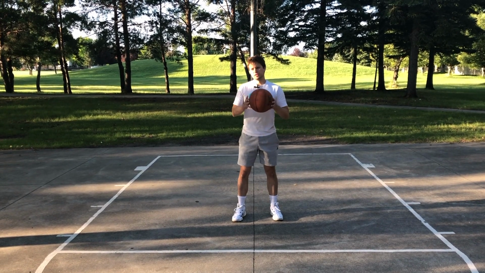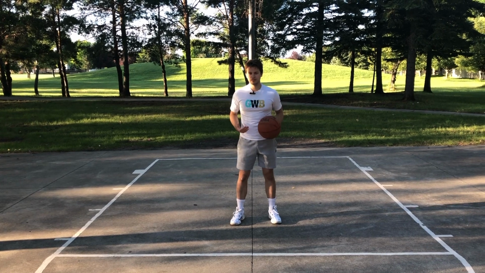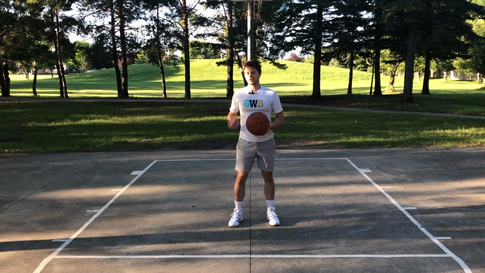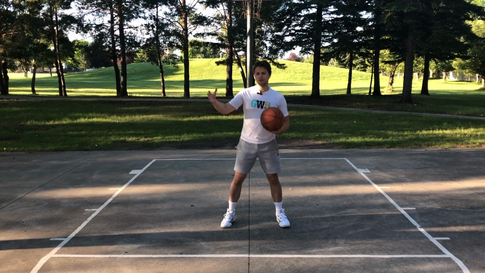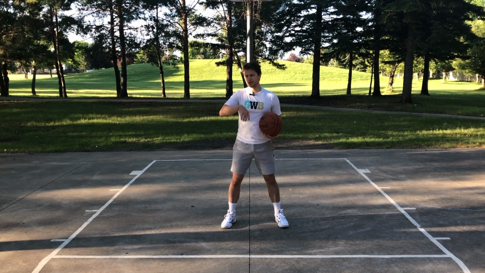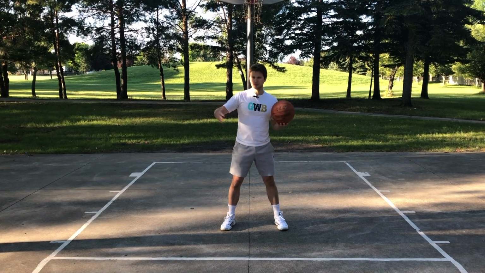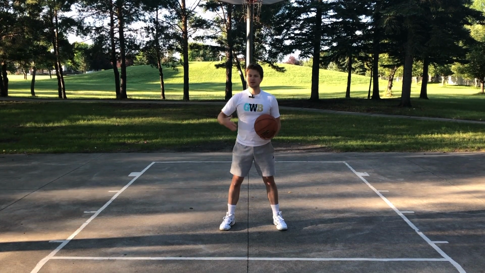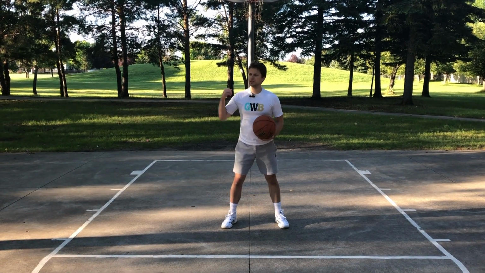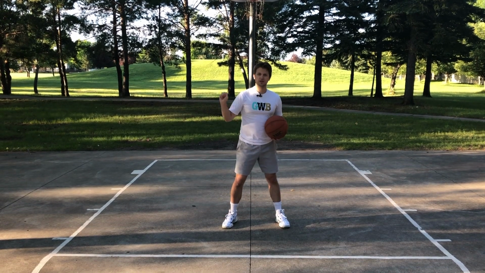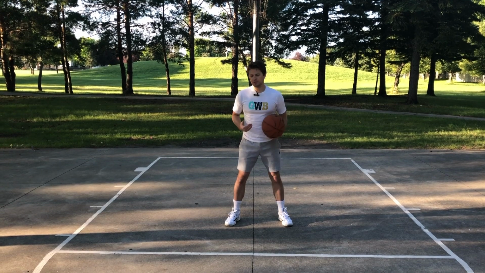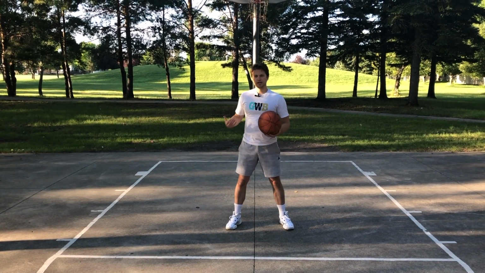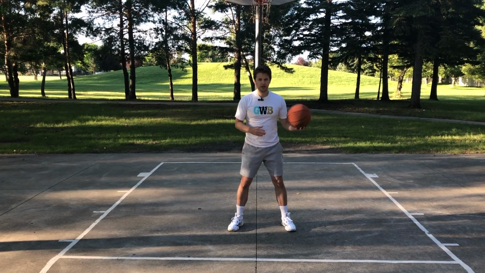But ultimately we want to use this when we face pressure and we're trying to create space and protect the basketball from that defender. The first thing we'll look at is if your team wants to get something going, maybe you're waiting for a ball screen, a down screen, or some other action for teammates away from the ball to happen while you're getting pressure. This allows you to create space so you can make a pass out to a teammate.